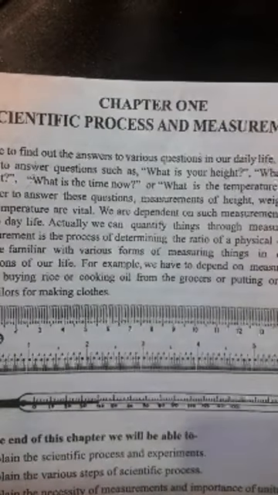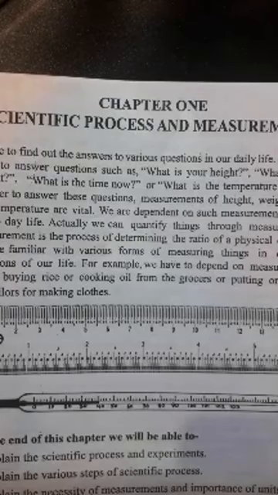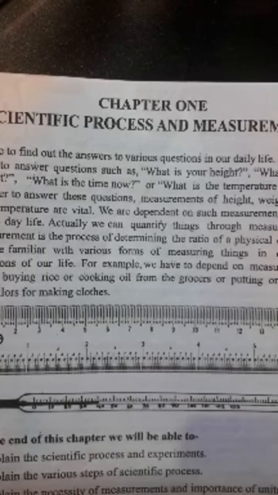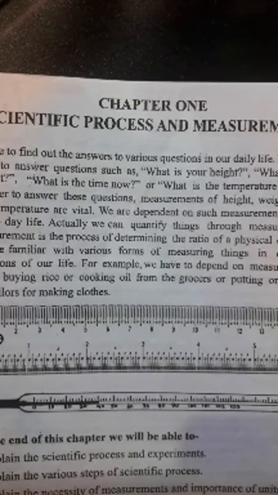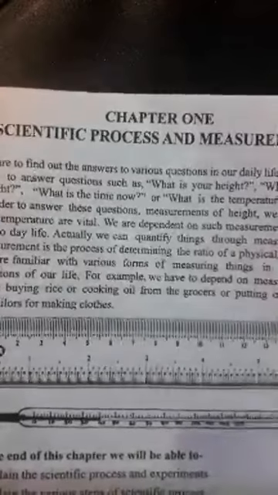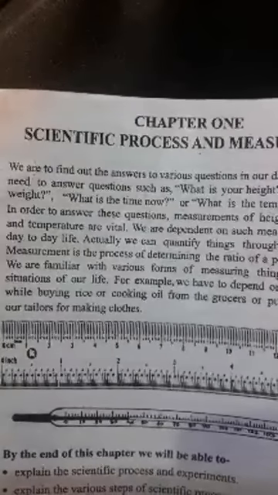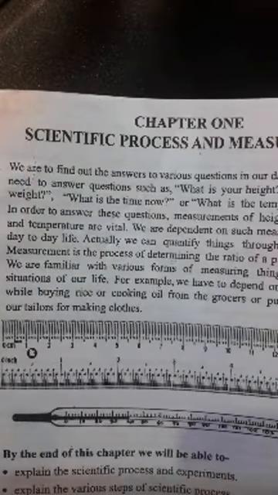You see here in the book, scientific process and measurement. We are to find out the answers to various questions in our daily life.